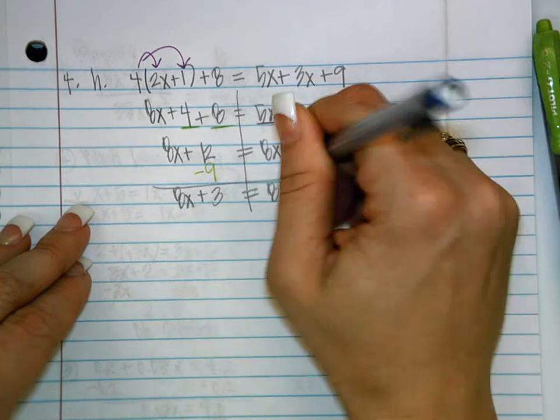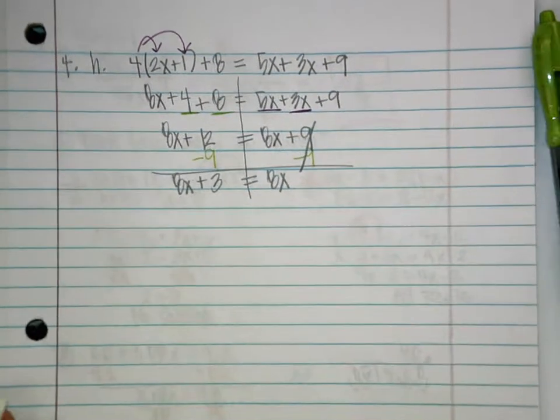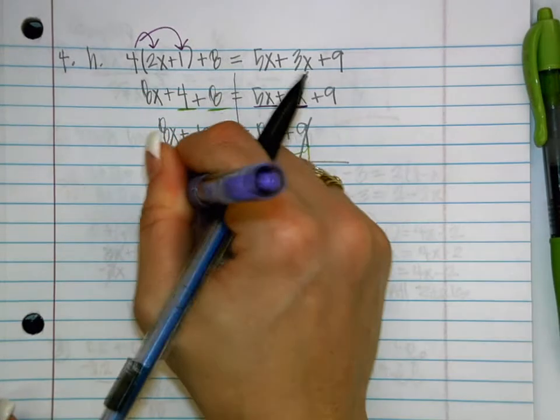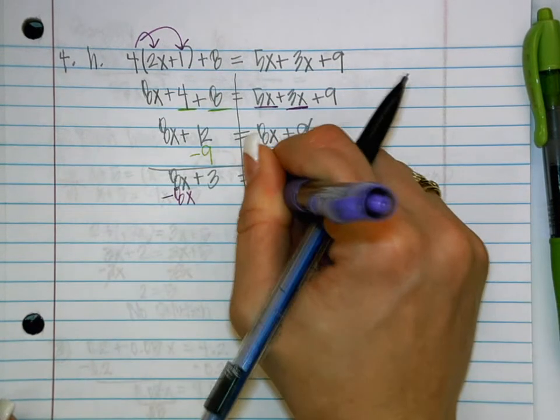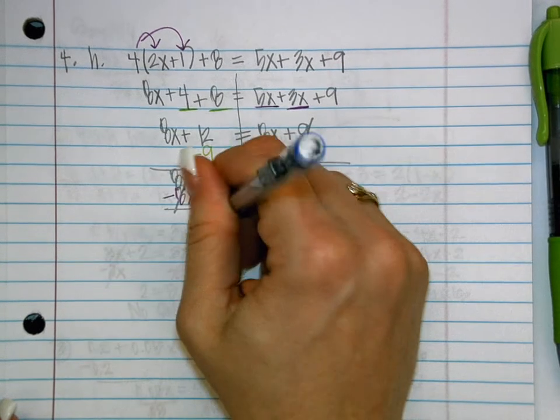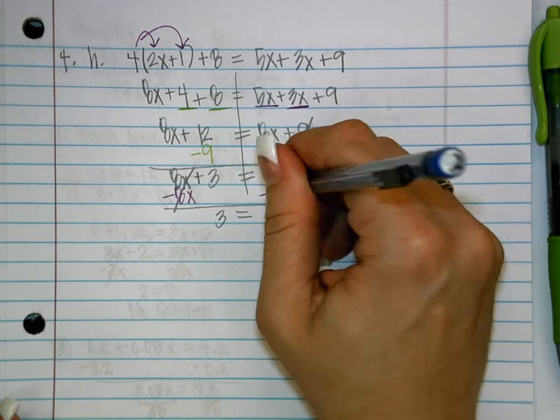And these went away. Now what do I do? Minus 8. Move the 8x. We already moved numbers. Now let's move letters. So these go away. We got 3 equals what? What's 8x minus 8x? 0.